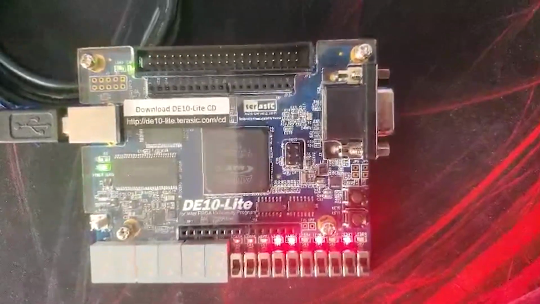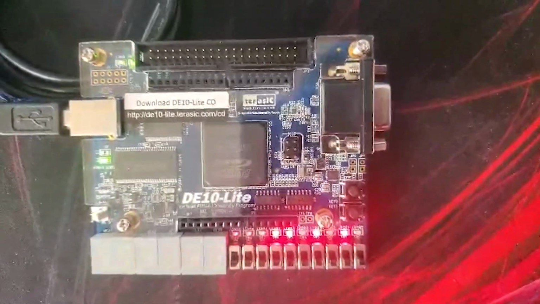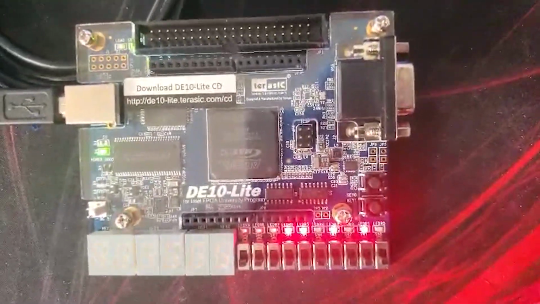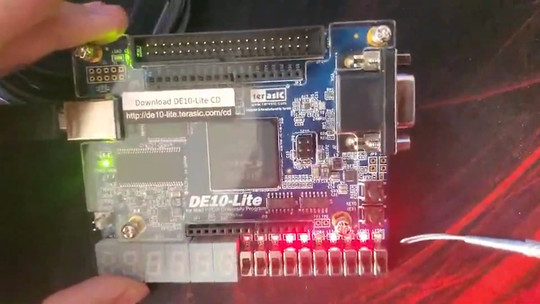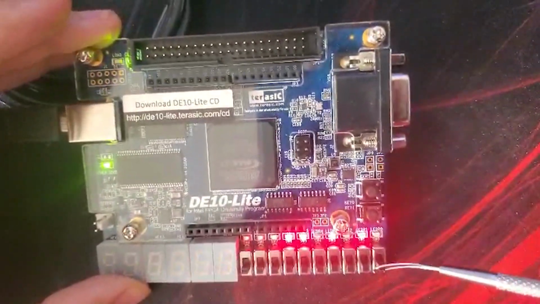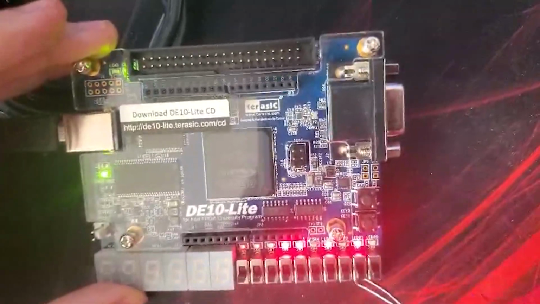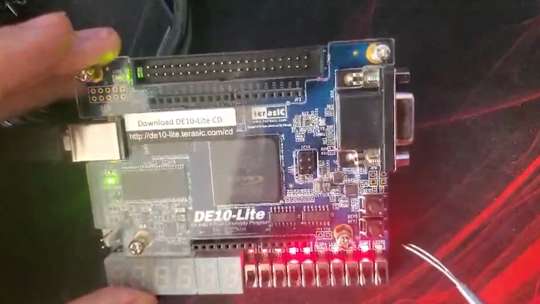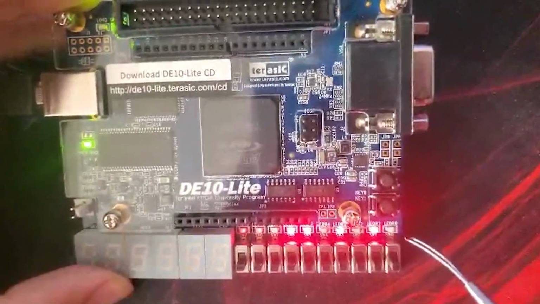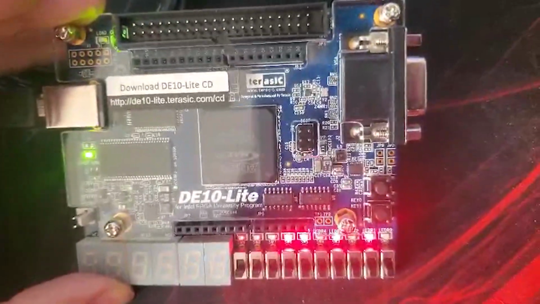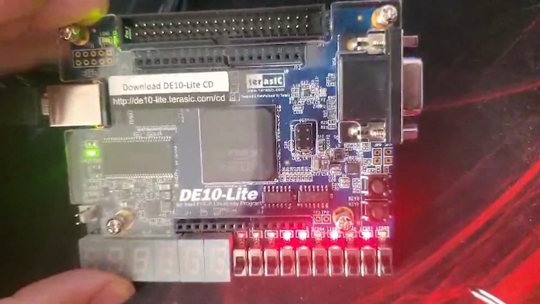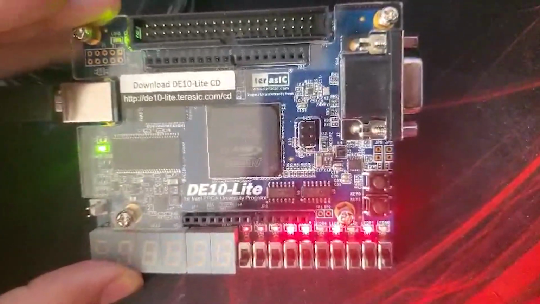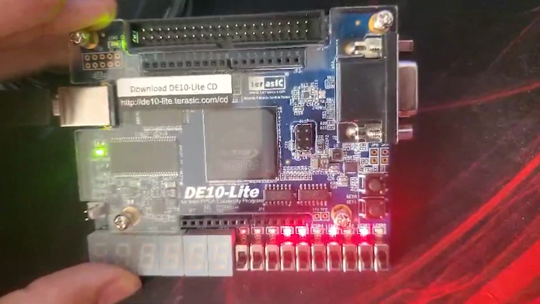Hi everyone, so in today's video I'm going to show you logic gates with the Intel FPGA University program. So the first switch is for the X and the second switch is for the Y. These two are the inputs. Now if you look closely, these here are the LEDs. From 0 to 6 they are the logic gates AND, NAND, OR, NOR, XOR, XNOR, and finally the NOT.